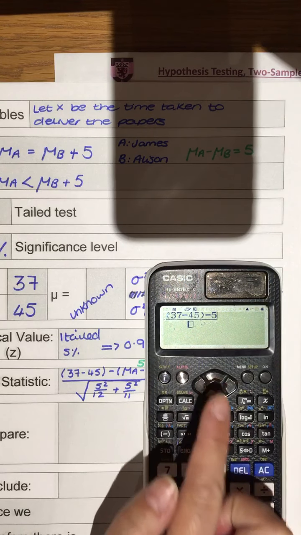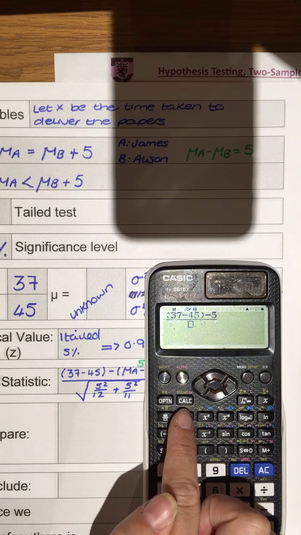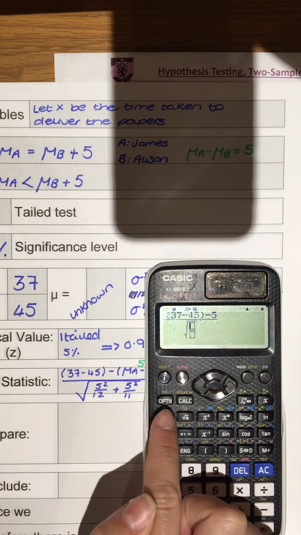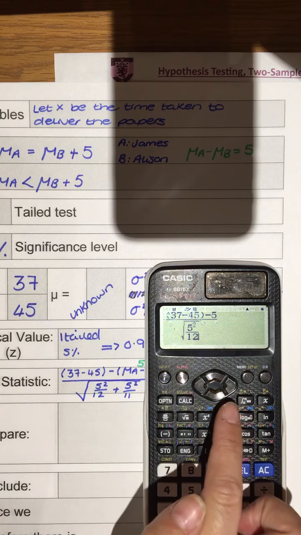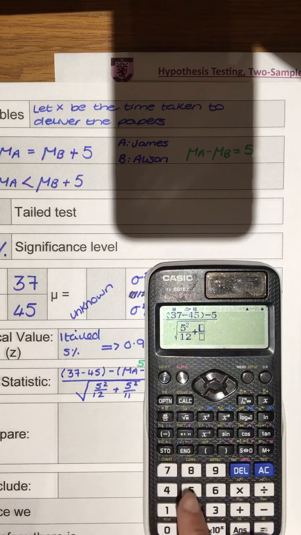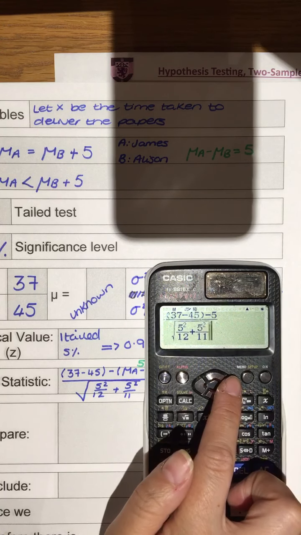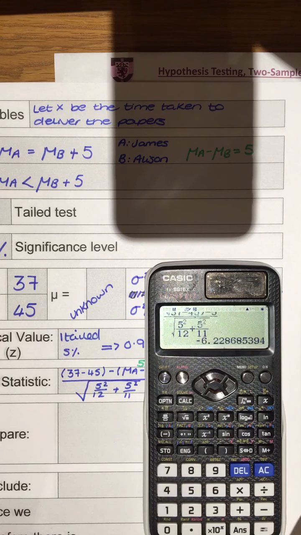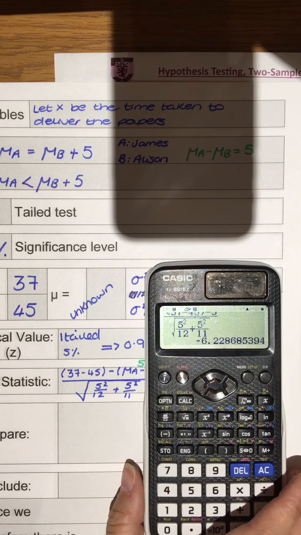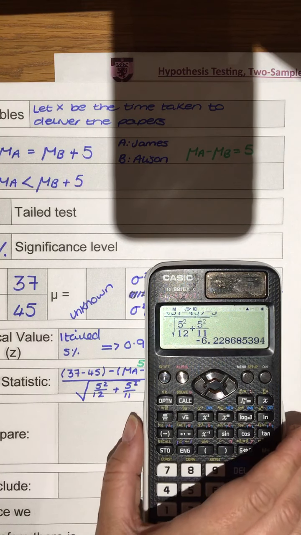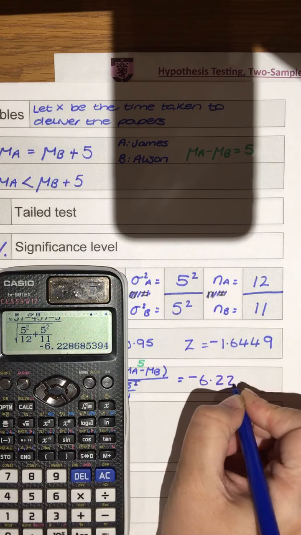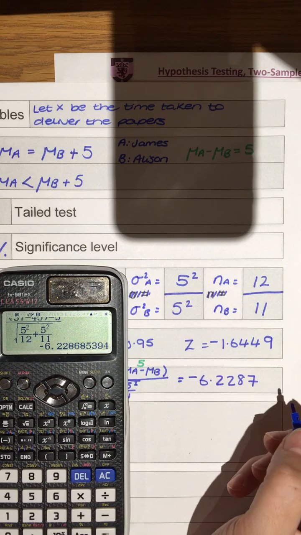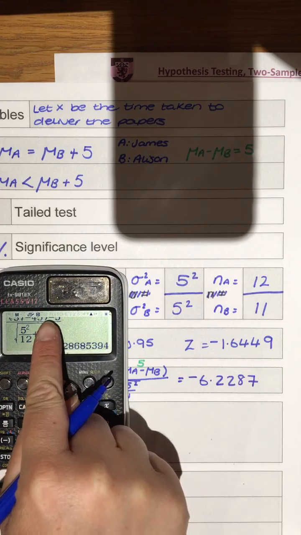Then I go down to the bottom of the fraction, I press square root and I press the fraction button, and then I can do 5 squared over 12 plus fraction button again, 5 squared over 11. Go to the end of the fraction and get your test statistic. So for this question, my test statistic is minus 6.2287 if I round it. Now obviously this is much larger because I've got that minus 5 on the top.